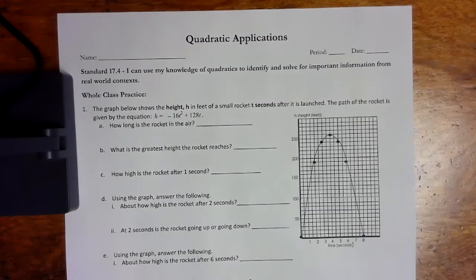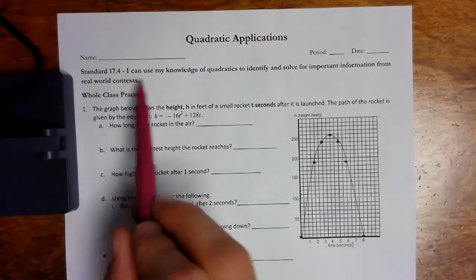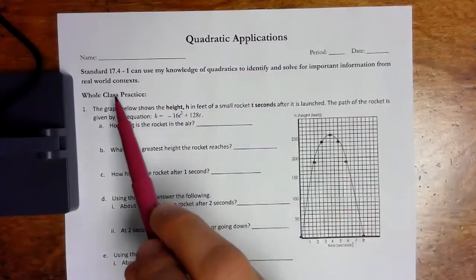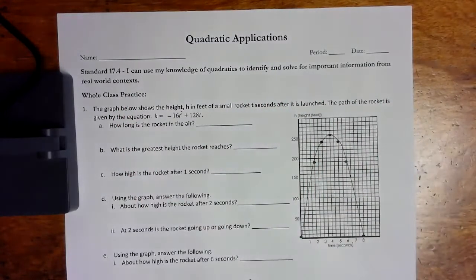And we're going to actually learn how we can use equations of quadratics to answer some real world problems, or some applications. So your standard that you're working on is that I can use my knowledge of quadratics to identify and solve for important information from real world context.